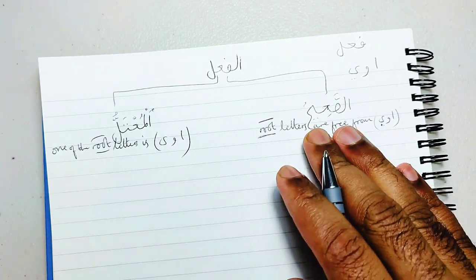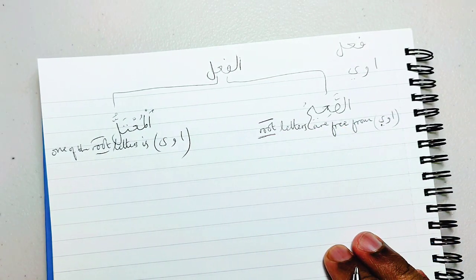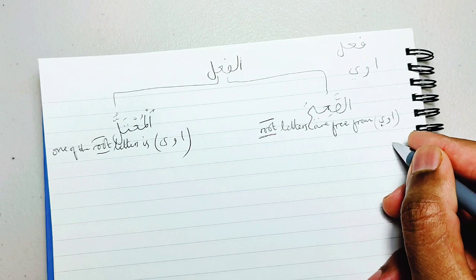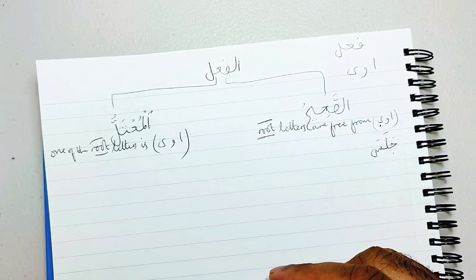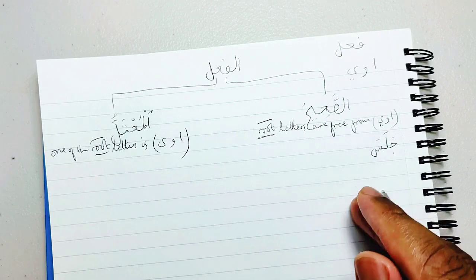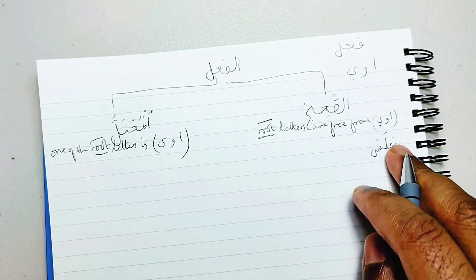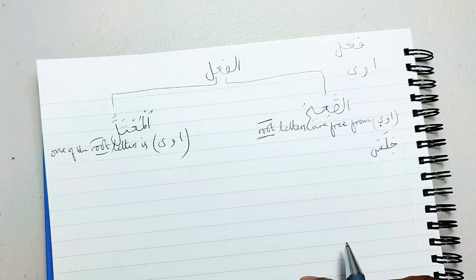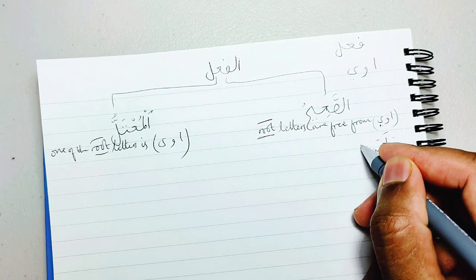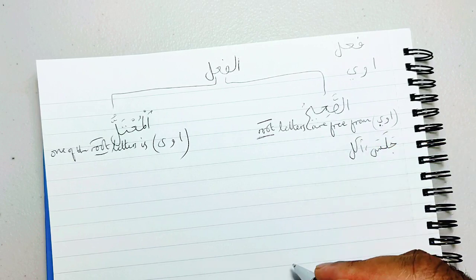So let's give examples of sahih verbs. We'll vary the examples. Jalasa means to sit. It's sahih because the fa, ayn, lam are free from alif, waw and ya. Another example, akala, is free from huruf illa.